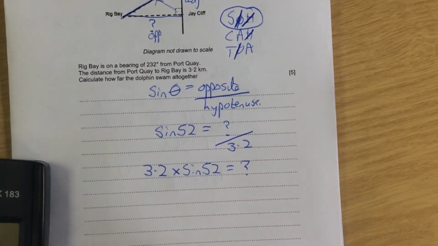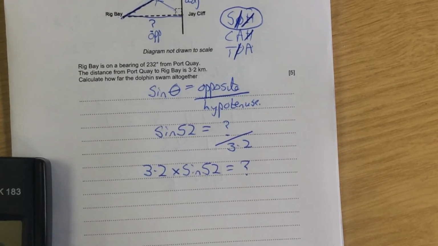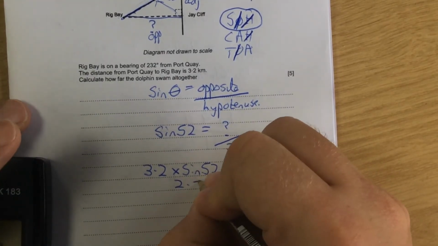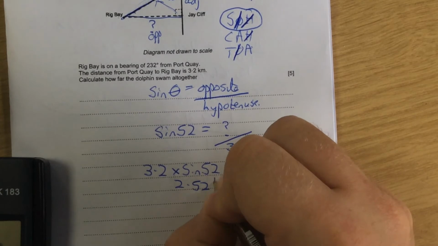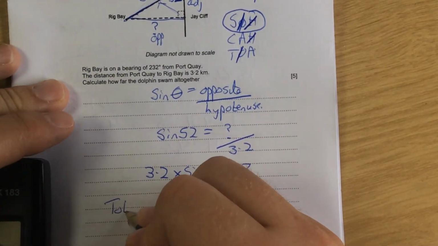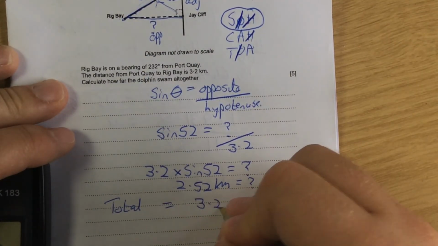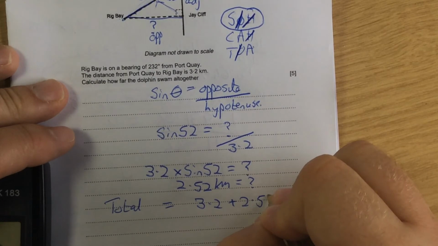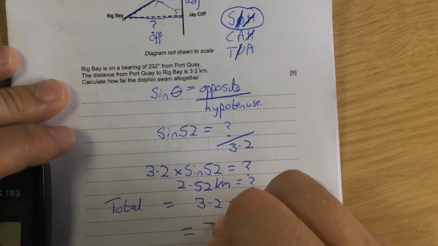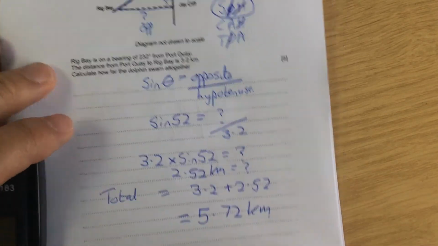You do not press shift when you're finding a side. You only press shift when you're doing an angle. So I'm typing in 3.2 times sin 52 equals 2.52 kilometers. So the total distance is 3.2 plus 2.52, which is 5.72 kilometers.